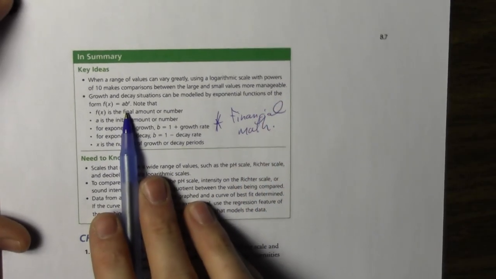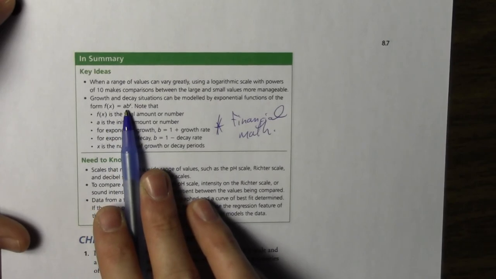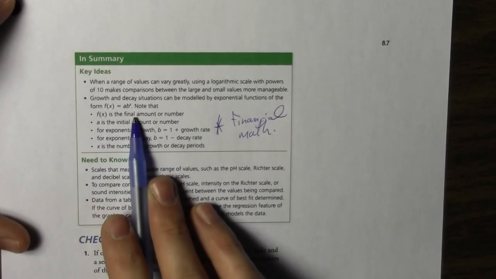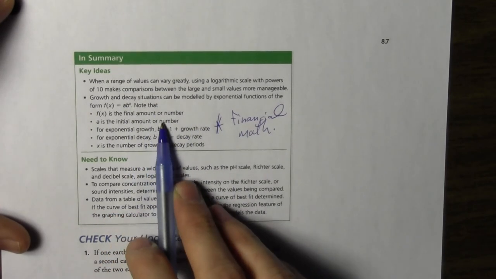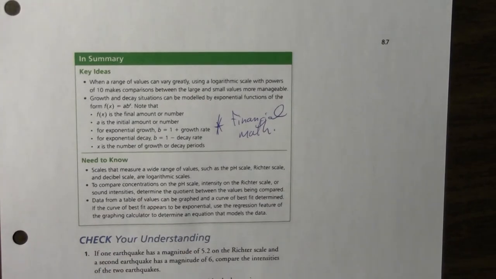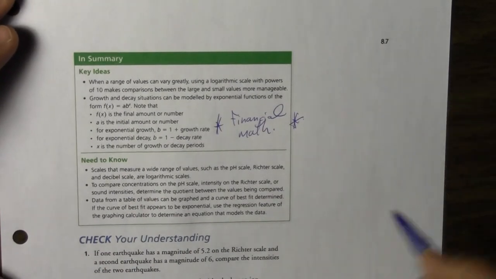Remember, that's the same equation where we have the amount or the value is equal to P, the principal, times the base or the interest rate, so 1 minus if you're going down or 1 plus if you're going up, times the number of compounding periods as the exponent. So it's also financial math problems as well.